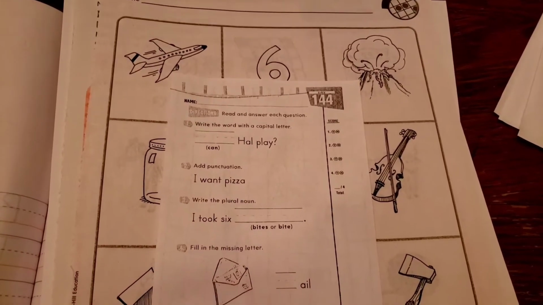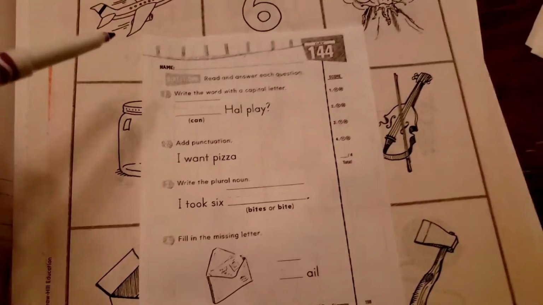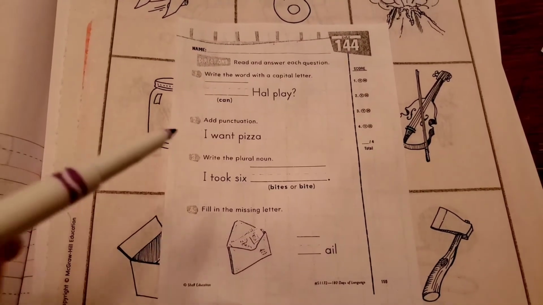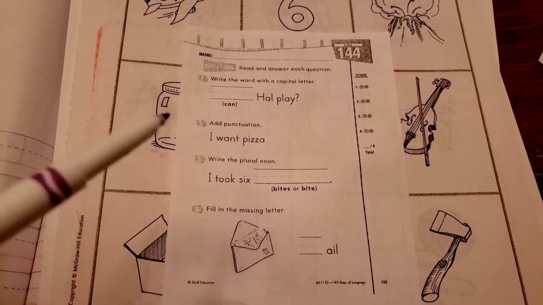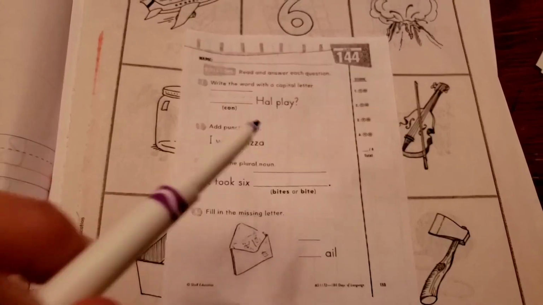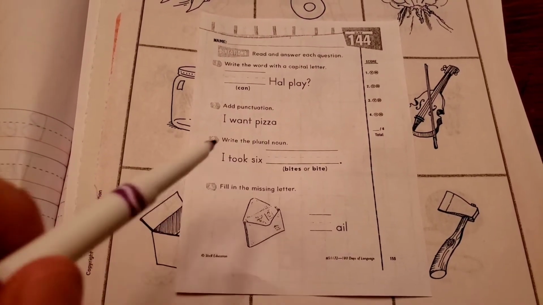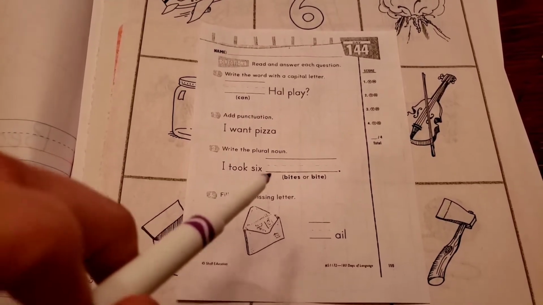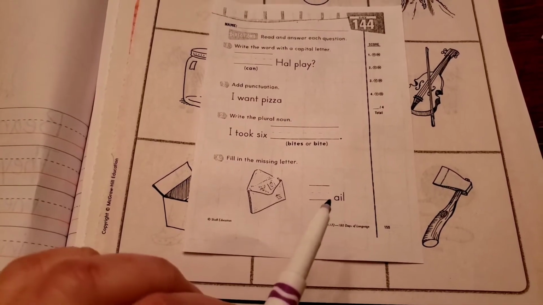All right, so we're gonna start with warm-up number 144, and it says write the word with a capital letter. Can, how, play. Number 2, add punctuation. I want pizza. Does it need a period, a question mark, or exclamation mark at the end? Number 3, write the plural noun. I took 6 bites, or I took 6 bite. And the last one, fill in the missing letter for mail.